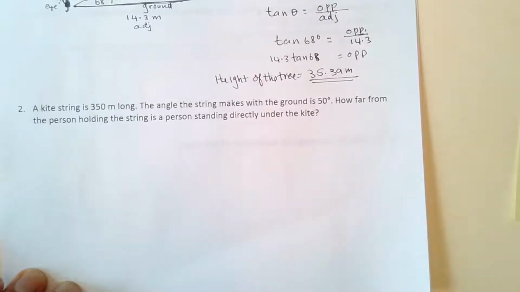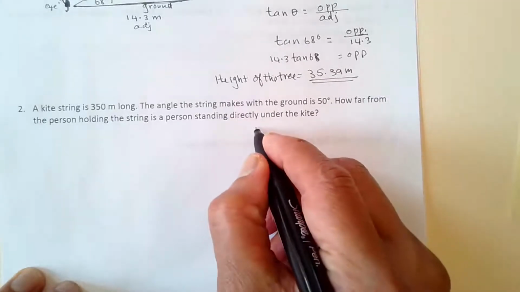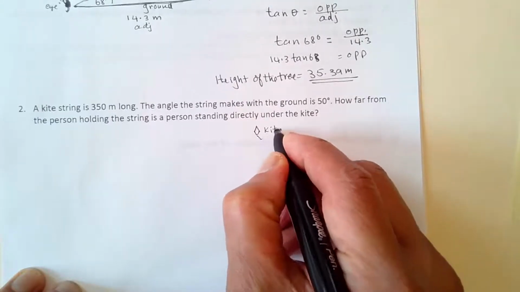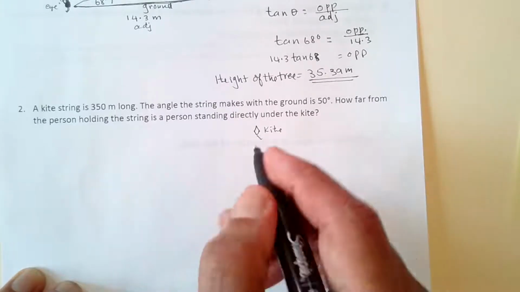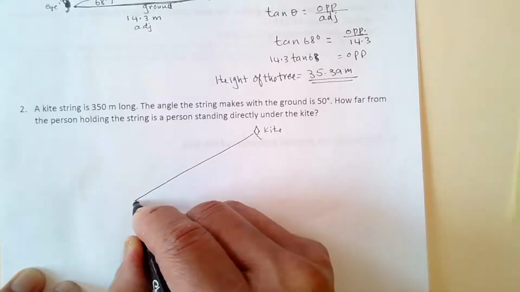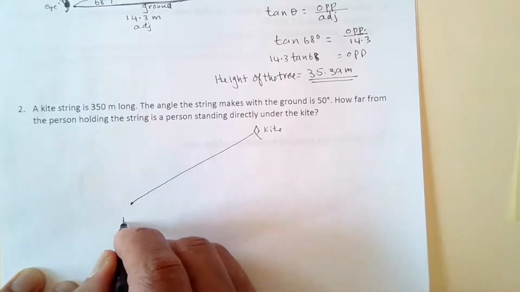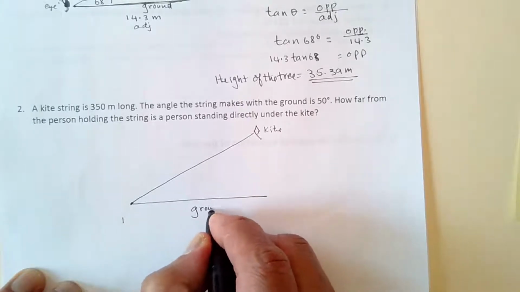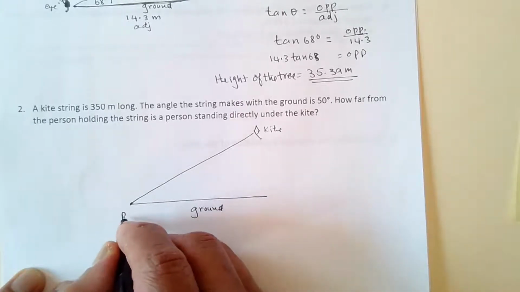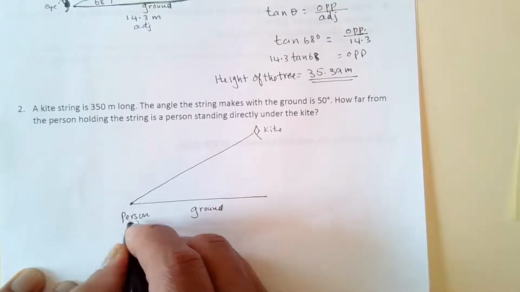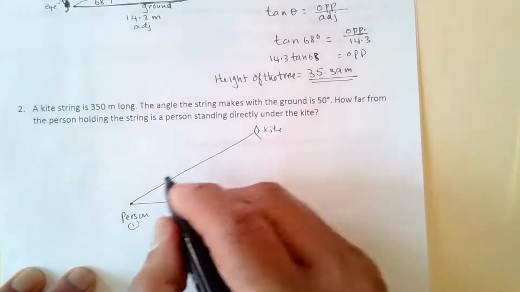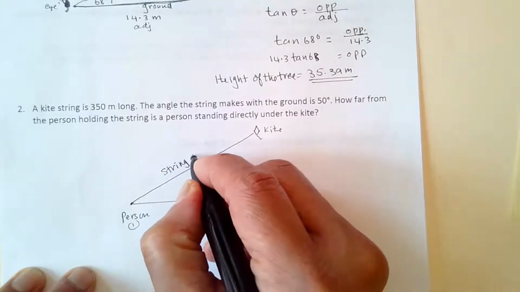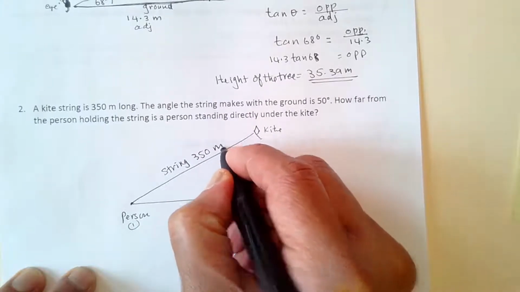So let's put all that into a nice triangle. So here's our kite. The string of the kite to the person holding it here. This is our ground. And if we have person 1, the string of the kite is 350 meters.